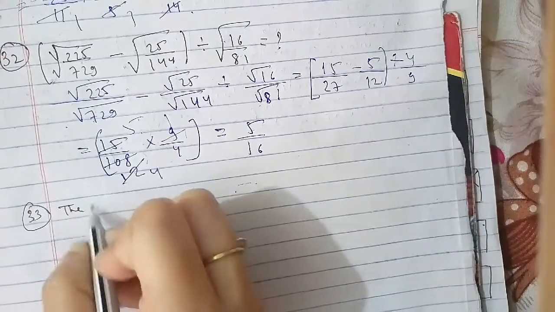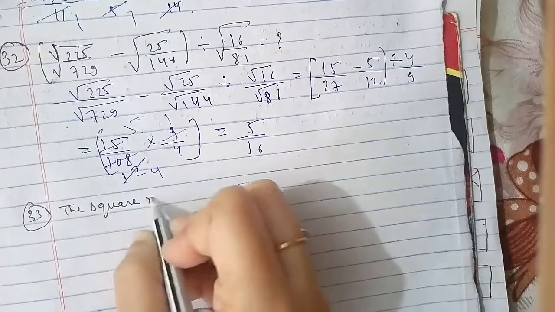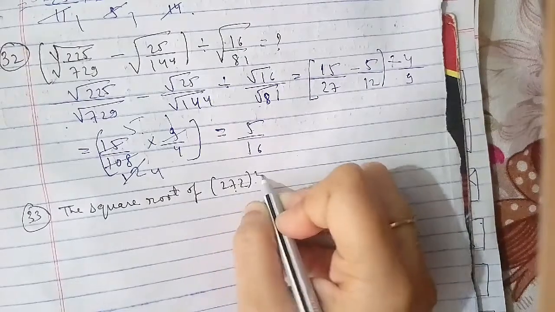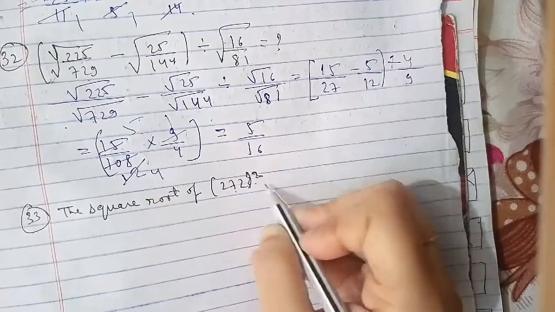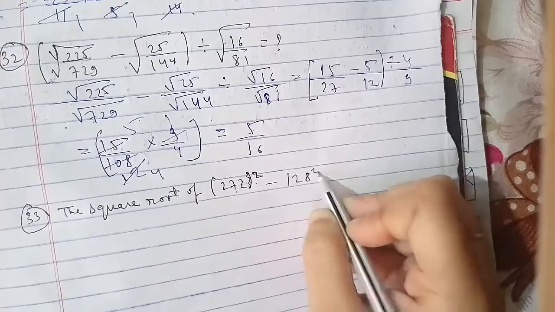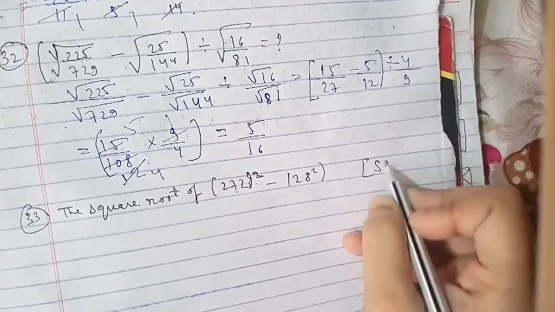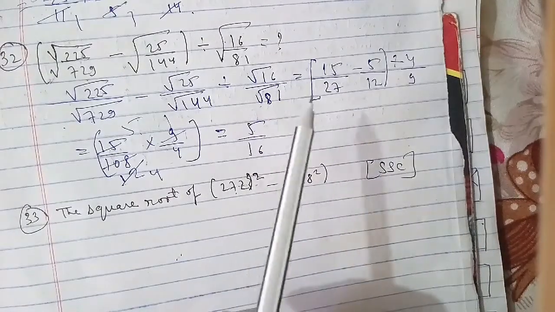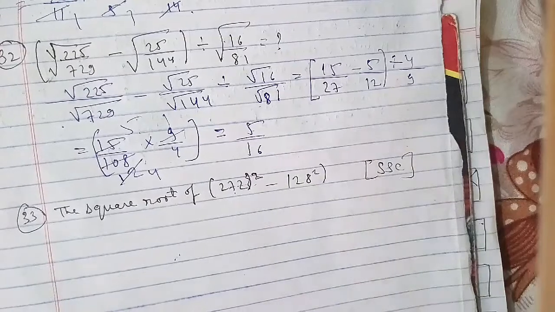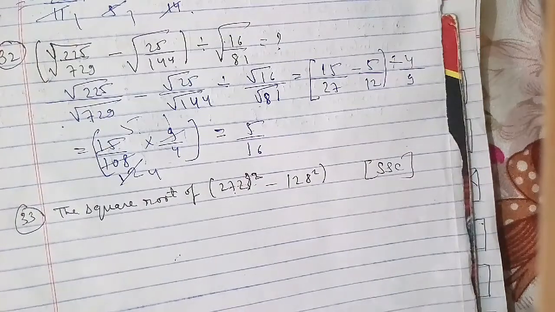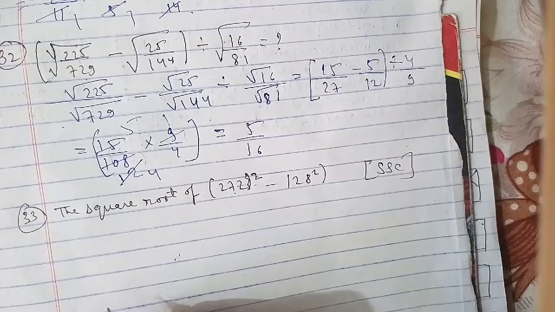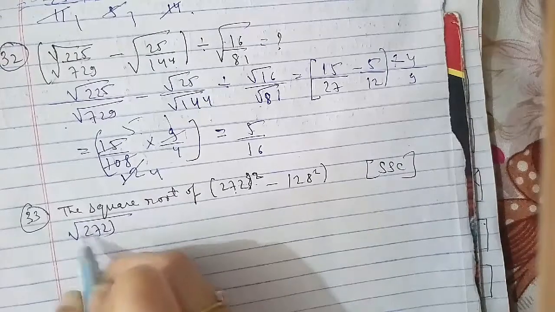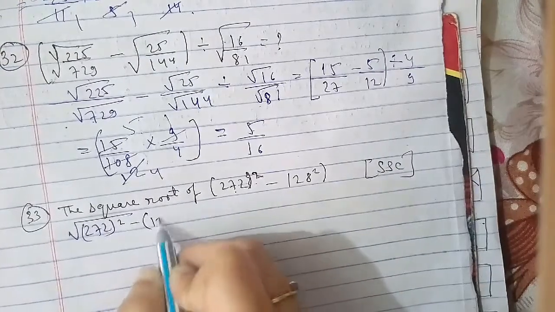272 square minus 128 square equals 272 plus 128 into 272 minus 128, which further equals 400 into 144, and that equals 57600. Then we have 240. That will be the right answer for this question as well.